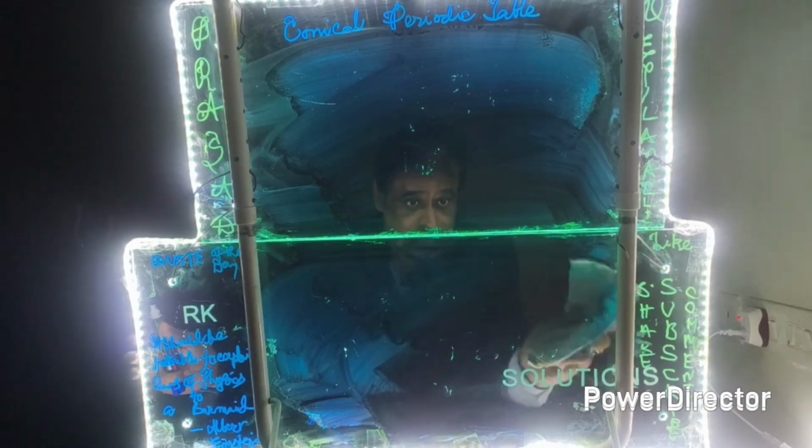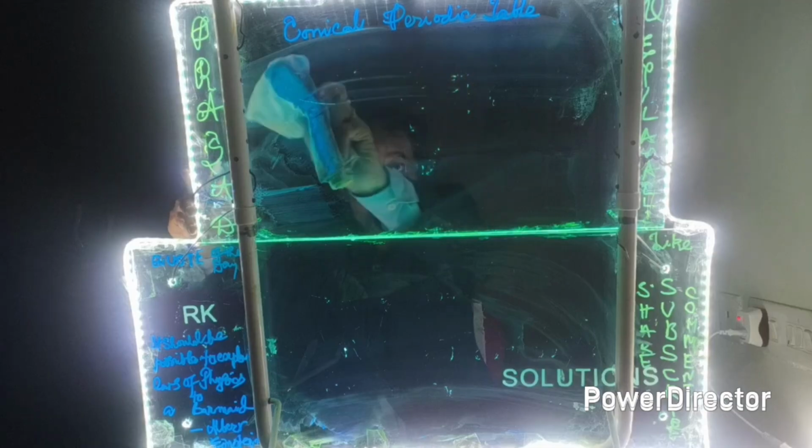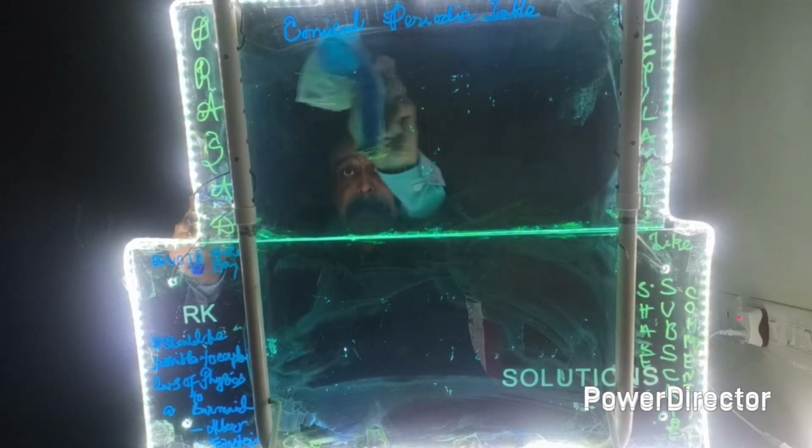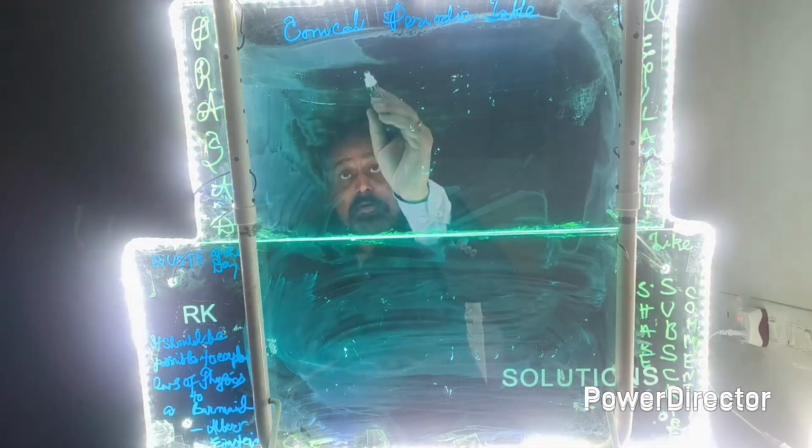Now that I have explained the importance of these four bosons having that kind of structure for the periodic table, I will now show you how.